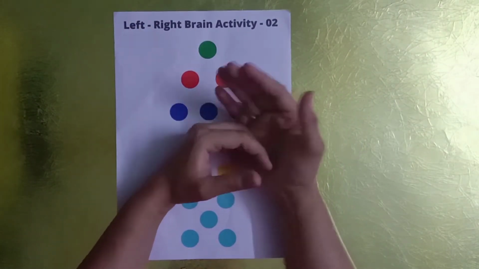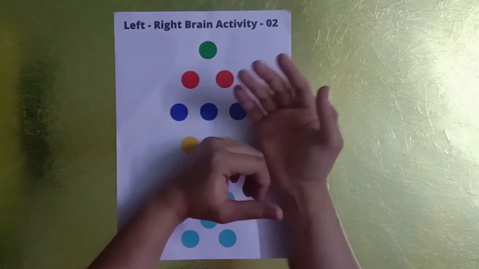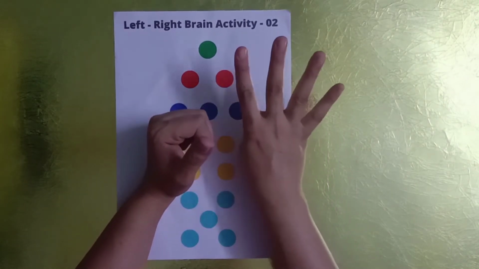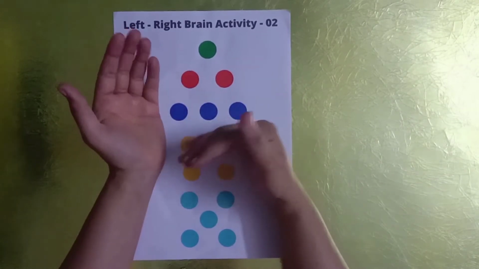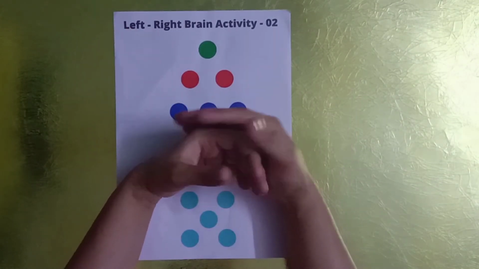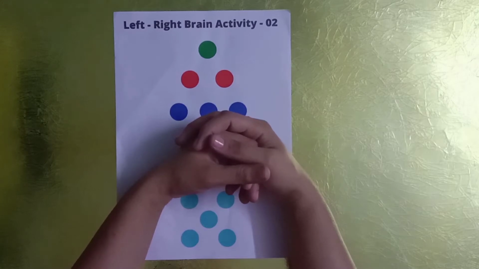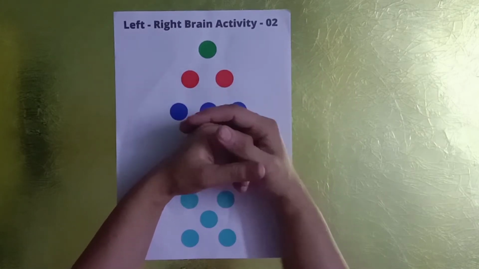So our today's video is a left and right brain activity of level 2, 3 and 4. I have already shared the level 1 in my previous video. I have given the link of that video in our description. So just go there, check that out and you can find that video.